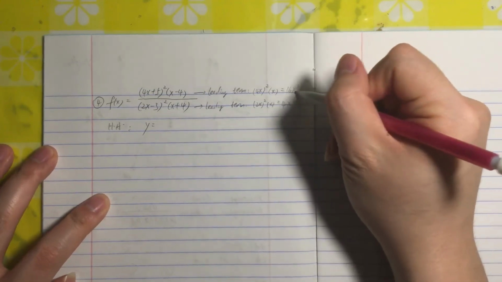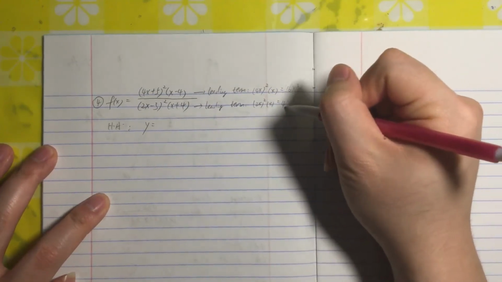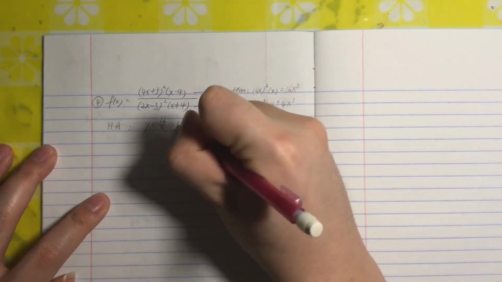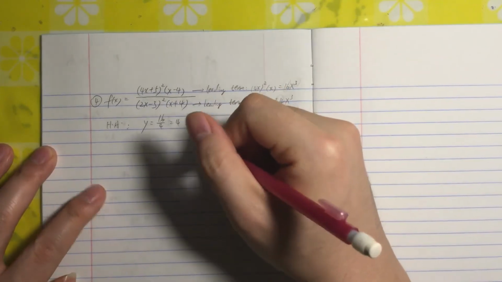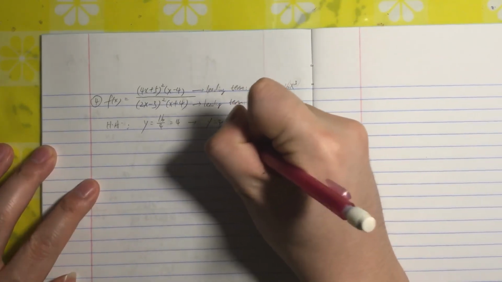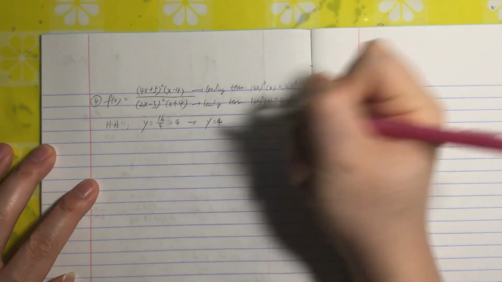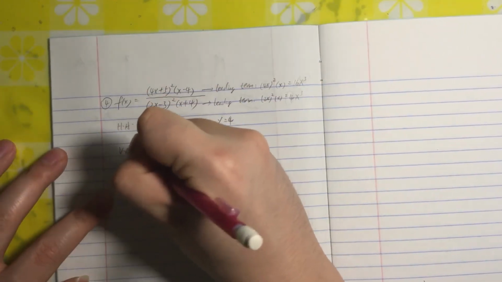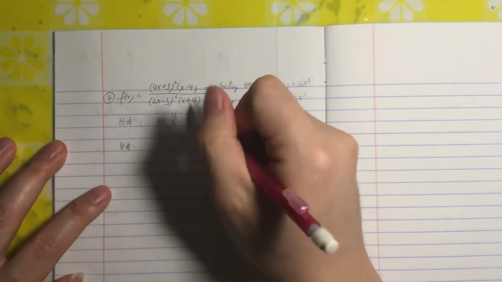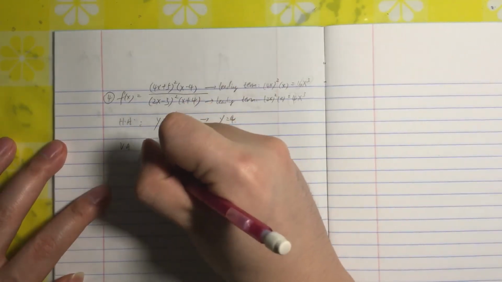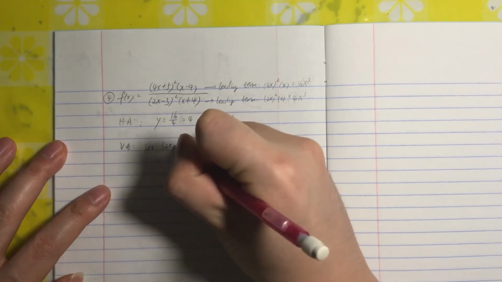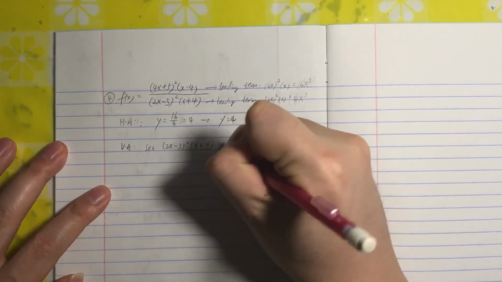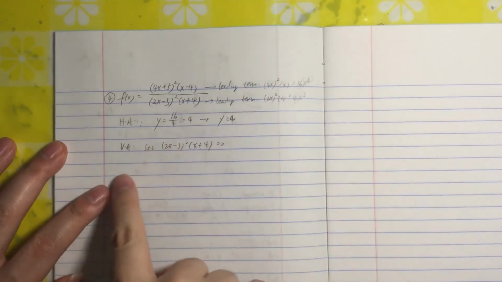The leading coefficient of 16x cubed is 16. The leading coefficient of 4x cubed is 4. So we take 16 over 4, which is 4. That means the horizontal asymptote is y equal to 4. That's the horizontal asymptote. Next, for the vertical asymptote, we set the denominator equal to 0. We have (2x minus 3) squared times (x plus 4) equal to 0. Then solve the equation for x.